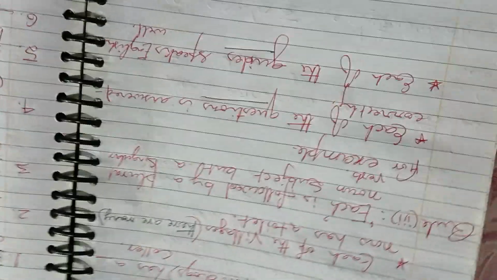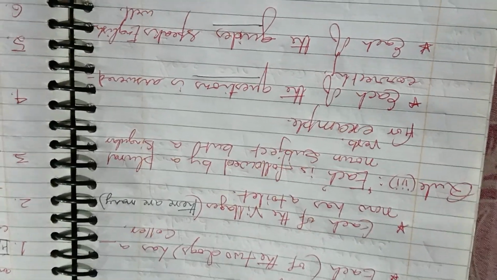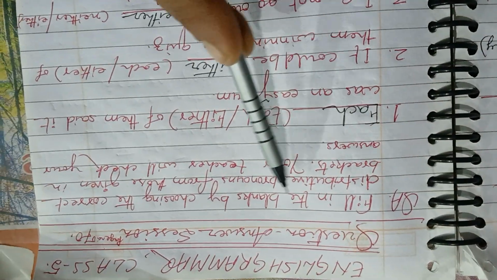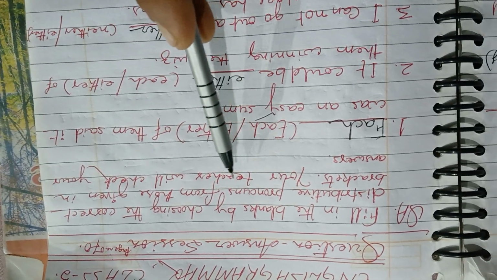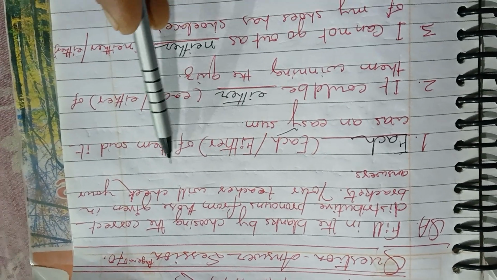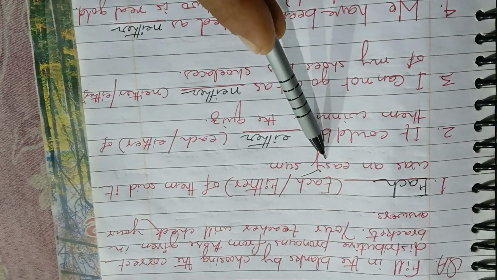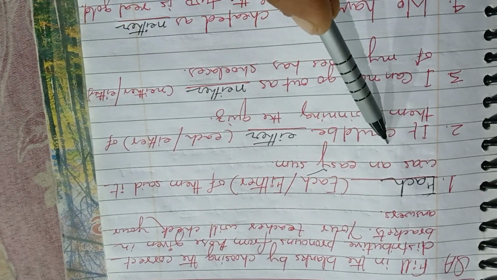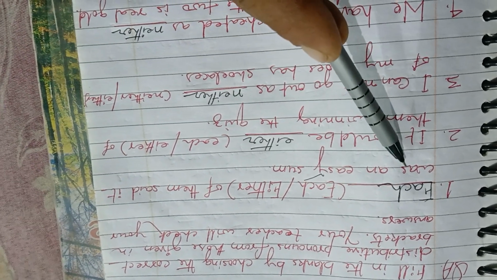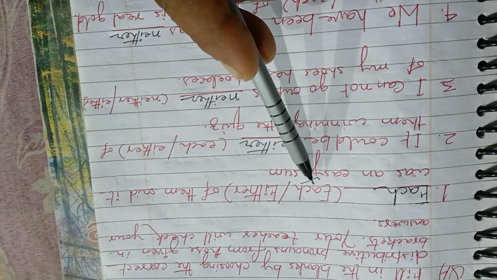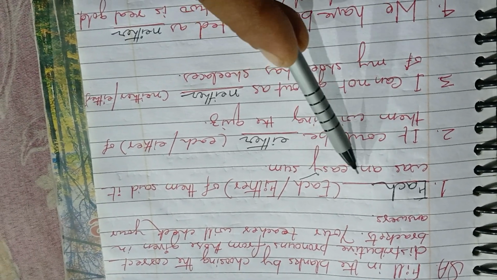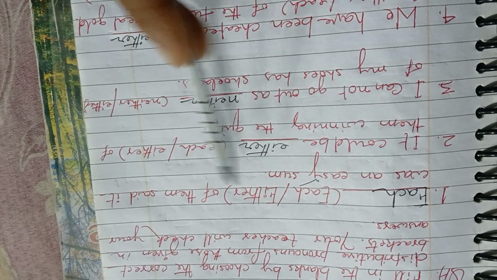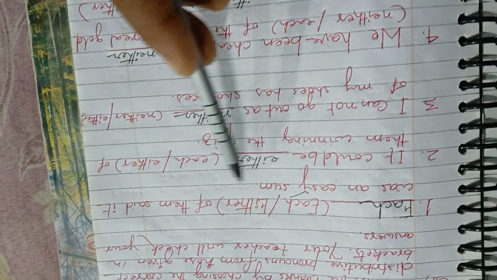Now we will get perfection in this concept with the help of question answer mode. Let us enjoy it. Question A. Fill in the blanks by choosing the correct distributive pronouns from those given in brackets. Your teacher will check your answer. First, you have been given the option each or either: of them said it was an easy sum. You need to write each. Each is the correct distributive pronoun to be used over here. So the sentence will become: each of them said it was an easy sum.